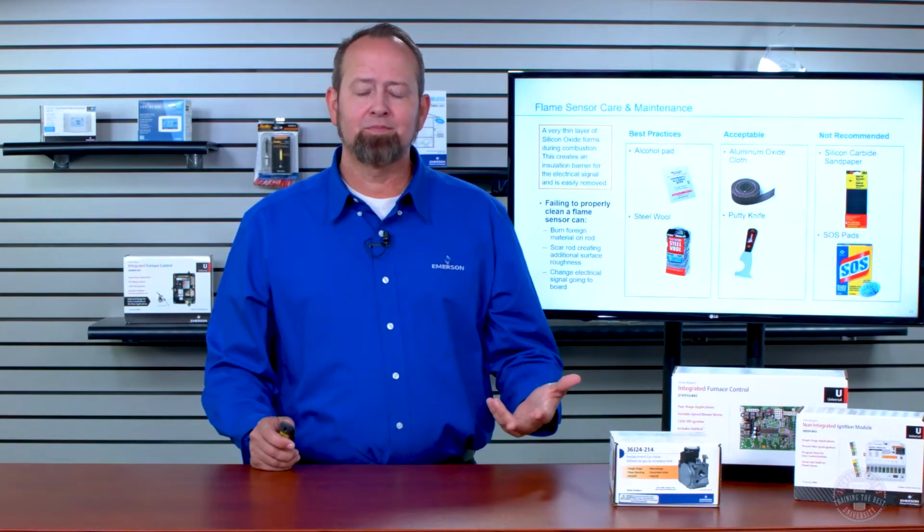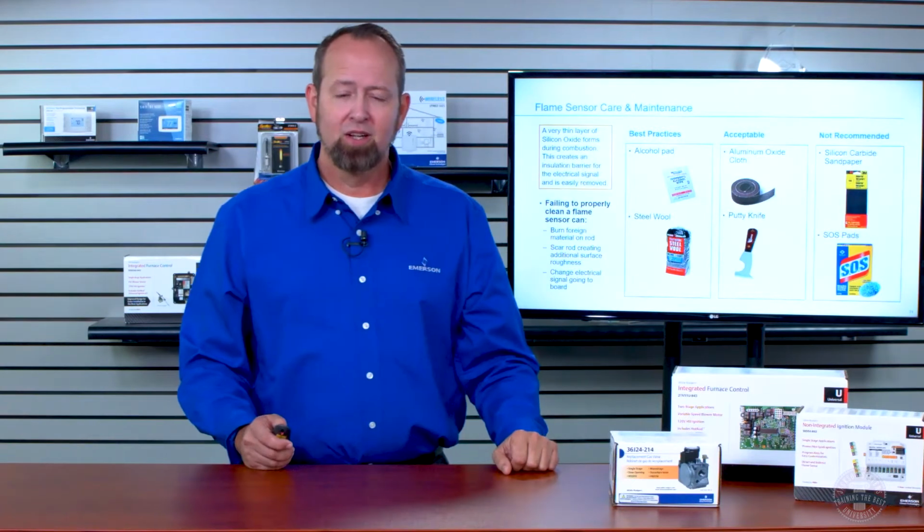Acceptable would be something like you might have heard called plumber's cloth. It's an aluminum oxide cloth, and that is something that you can use, as well as a putty knife. A putty knife is something you can use if there is a harder buildup that you want to pull off of a flame sensor that's already been partially compromised.